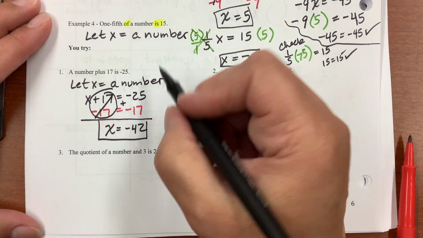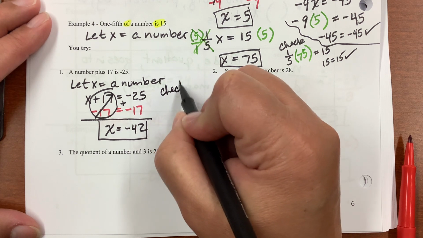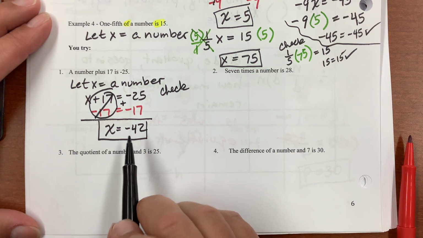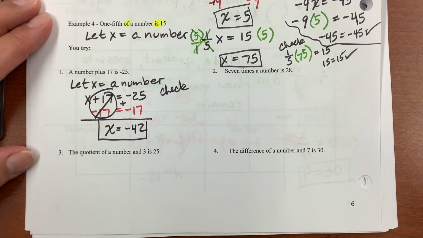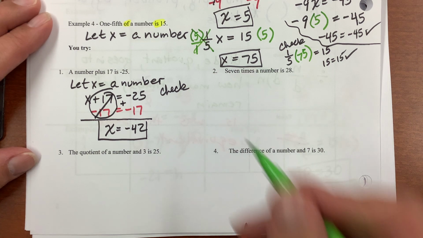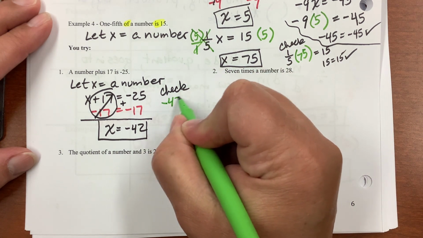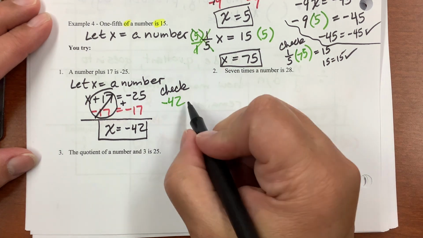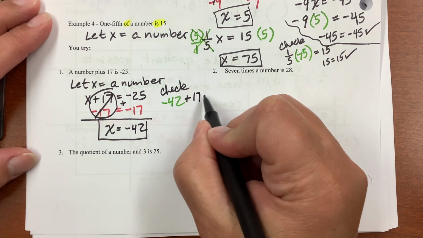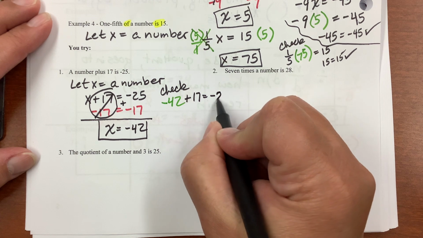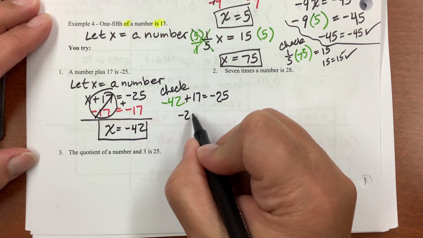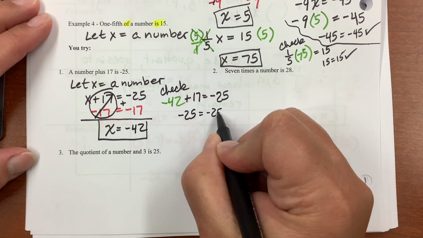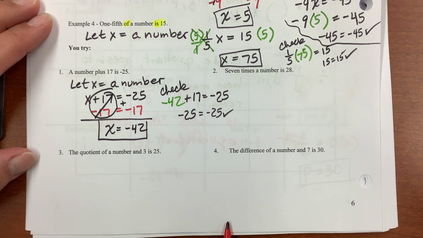It's not that bad. Okay, then I have to check it. What I do is I fill in negative 42 for the x. So where there was an x, there is going to be a negative 42. Negative 42 plus 17 equals negative 25. Grab your calculator, put that in there, and you will see negative 25 equals negative 25, so that checks. Yay, us.